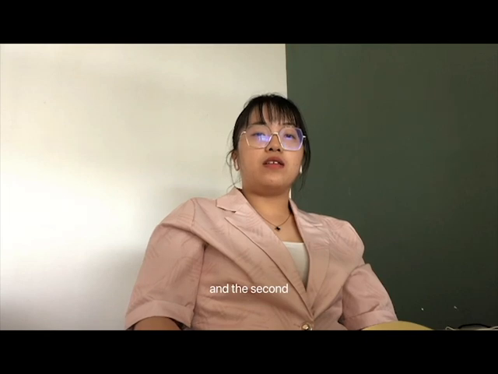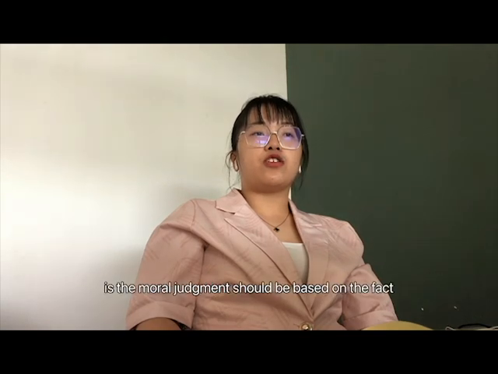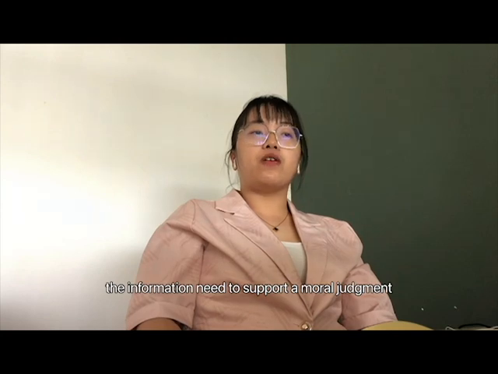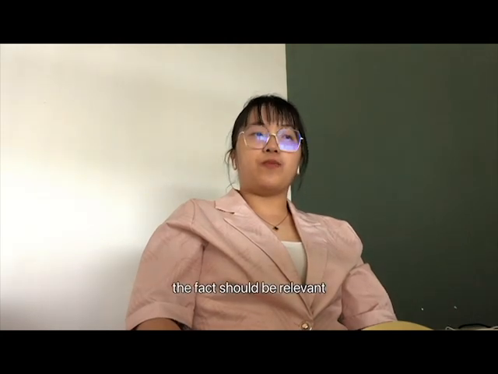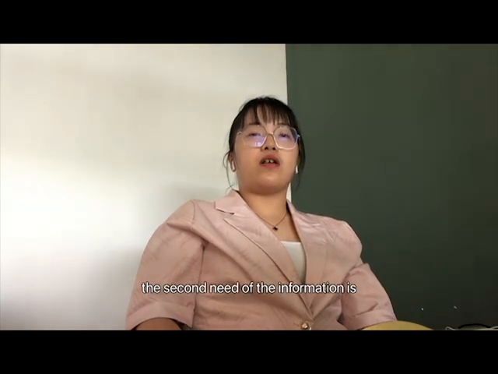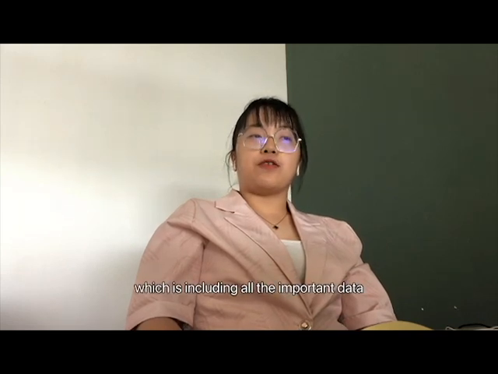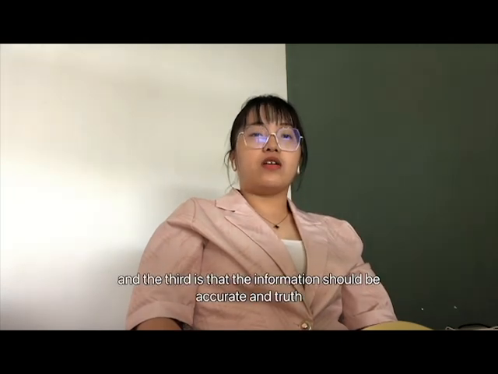The second criterion for moral judgment is that moral judgment should be based on the facts. We should gather as much relevant information as possible before making a judgment. The information needs to support a moral judgment. The facts should be relevant. The second need is that the information should be complete, including all the important data. And the third is that the information should be accurate and true.